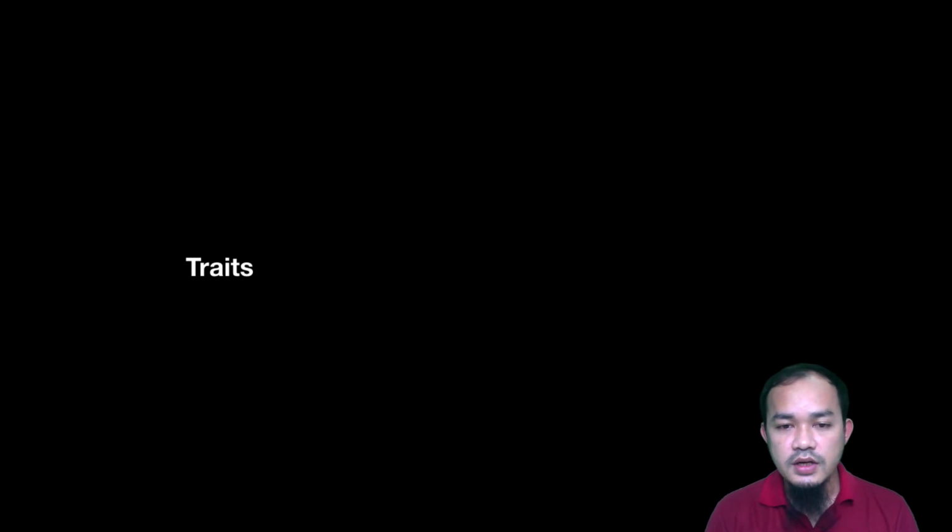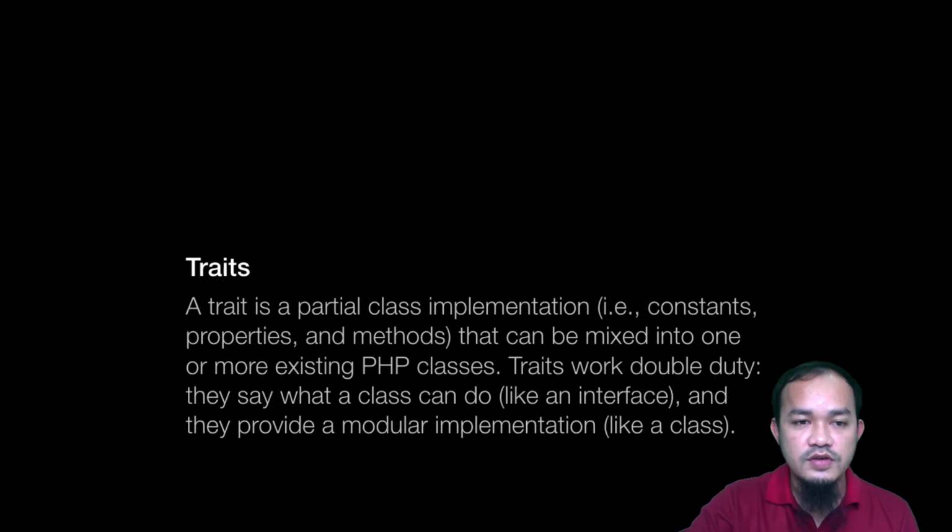Okay, traits, another new feature of PHP. We cannot say new feature; these are existing features that have become famous. Let me see what traits are used for. A trait is a partial class implementation, containing properties and methods that can be mixed into one or more existing PHP classes. Traits work double duty. They work as what a class can do, like an interface, and they provide a modular implementation like a class.